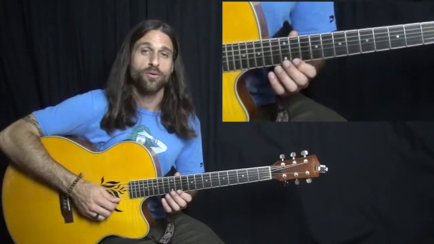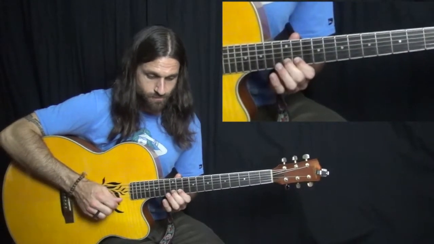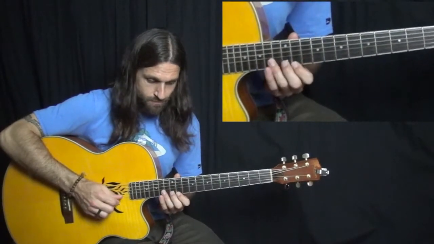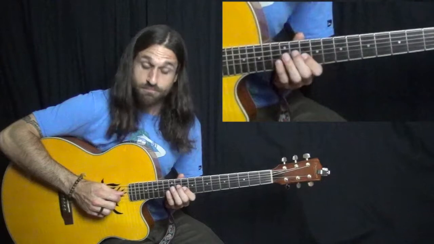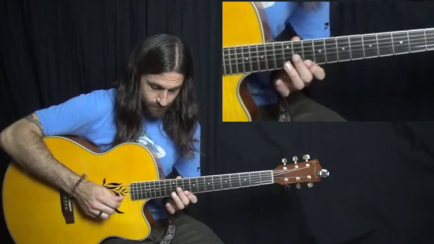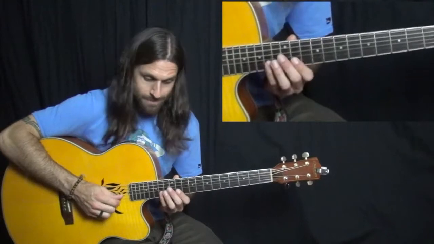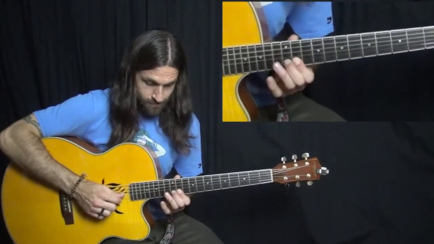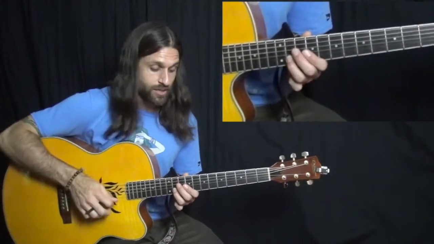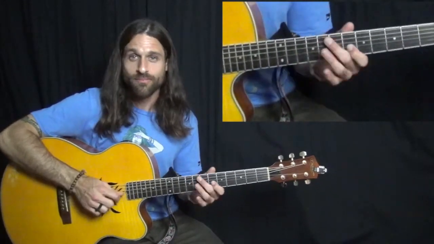So once again, super slow from the top of the B section. That's the beginning again. One, two, three, 4, and 5, and 1, and then back to the top.